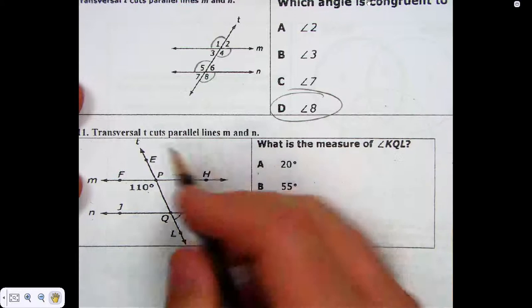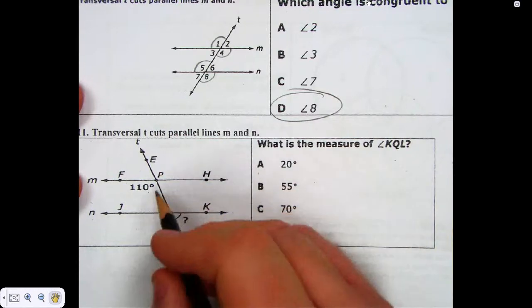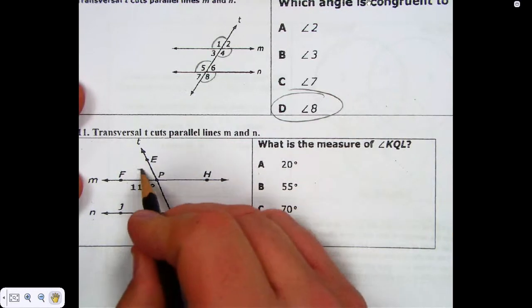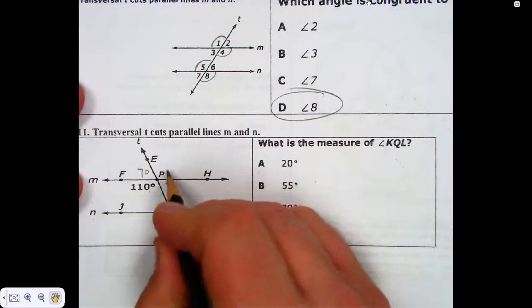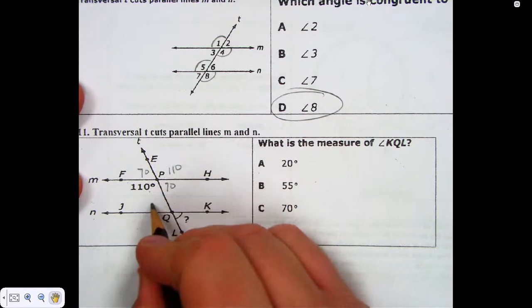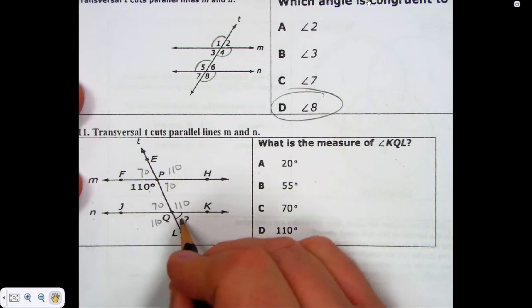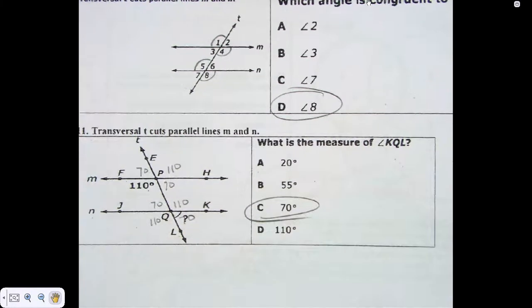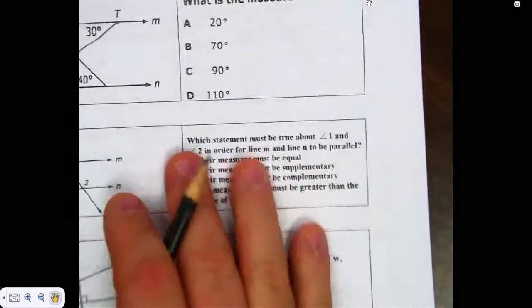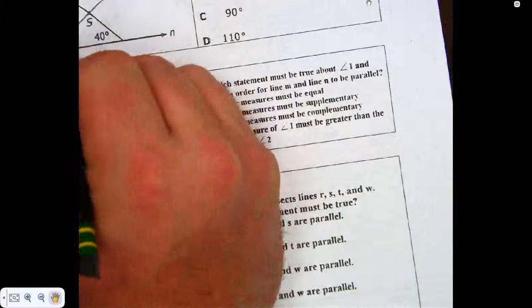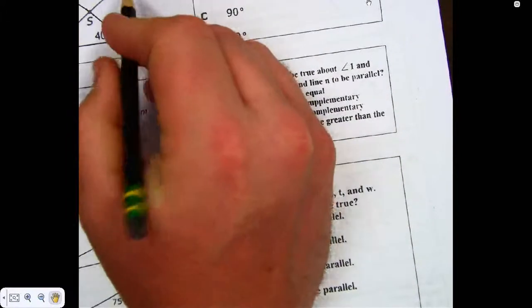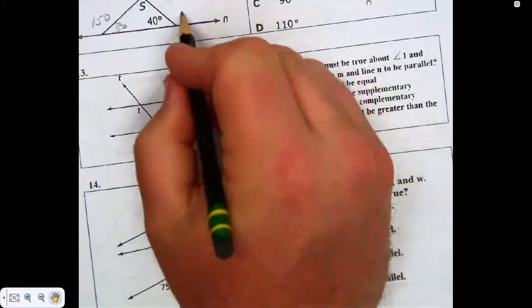KQL, that's your question mark. If this is 100, this is what? 100. What's this? 70. What's this? 110. 110, 70. Any questions here? This is 30, this is 30, this is 40, this is 40. Making this 140. Making this 110. Making this 150. You go down, making this 140.